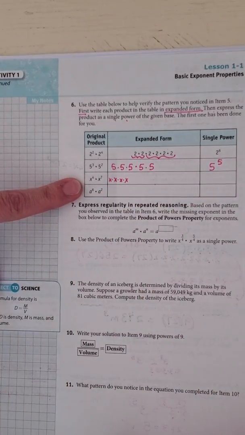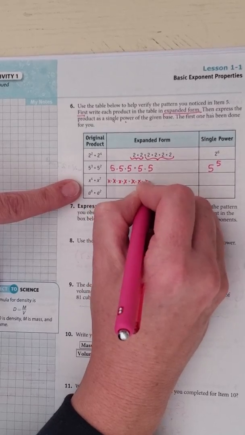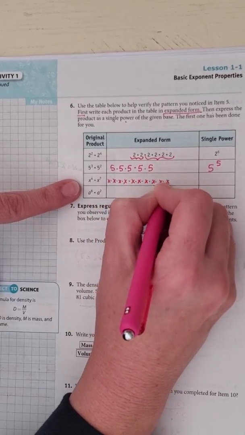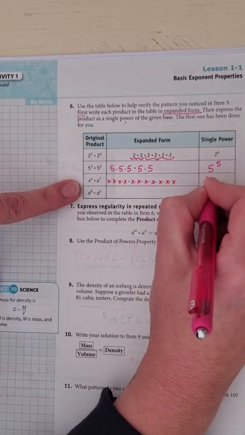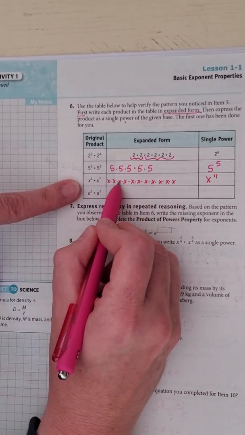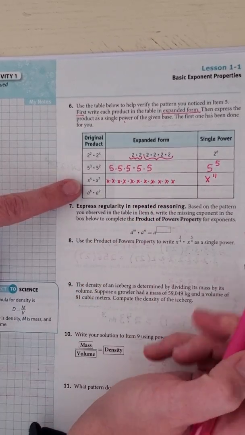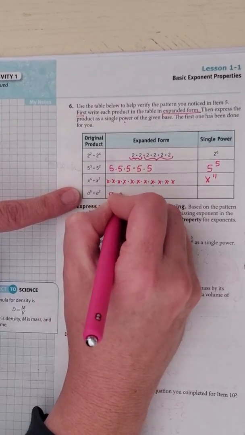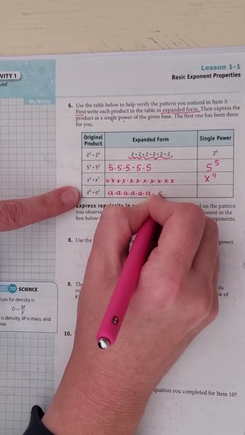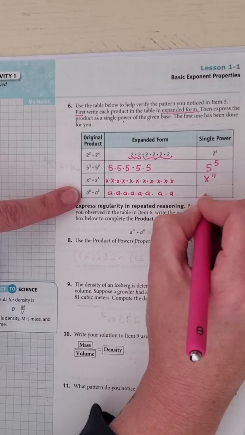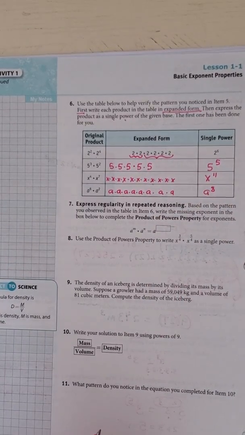X to the fourth is x times x times x times x, times x to the seventh. All together that would be x to the 11th. 1, 2, 3, 4, 5, 6, 7, 8, 9, 10, 11. And finally a to the 6th, and then a squared. All together, that would be a to the 8th power.